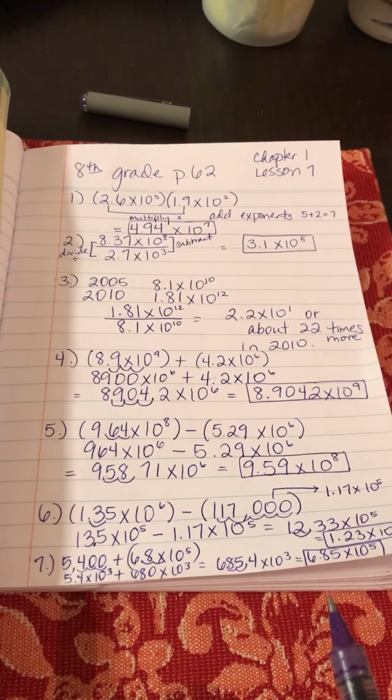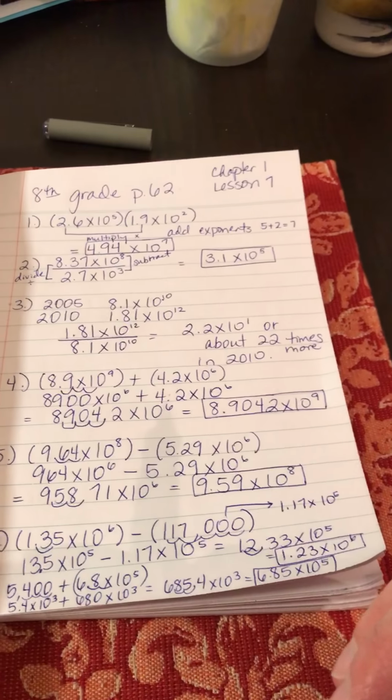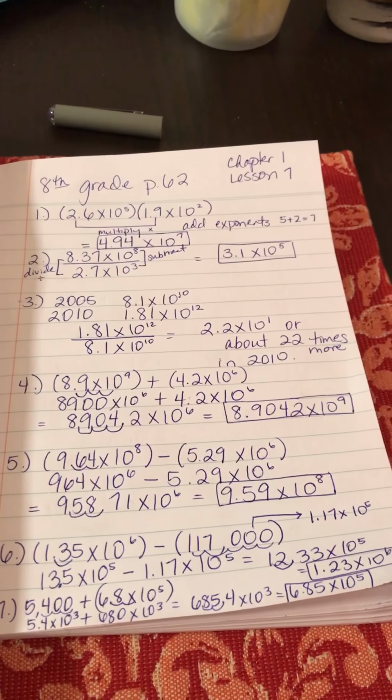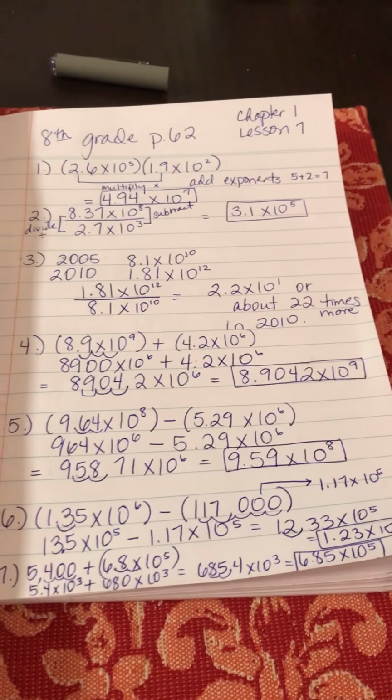So go ahead and practice those on page 63. We did do a lot of those in class, but maybe not so much the top ones. So check and make sure that you know how to do those, especially multiplying and dividing. Those are easier, and be able to do them in the calculator as well.